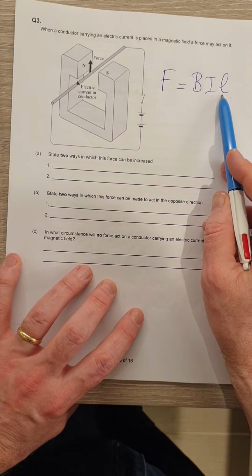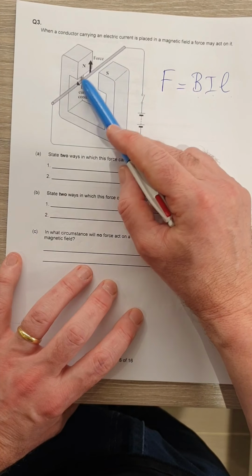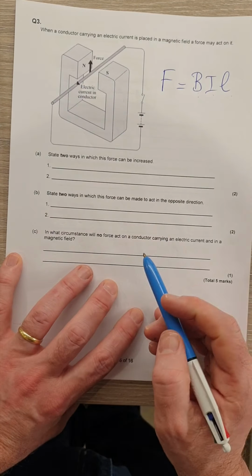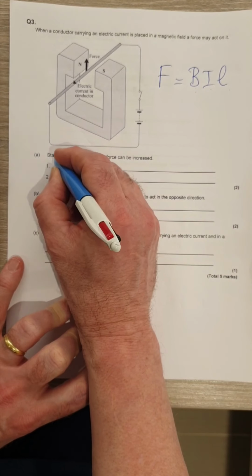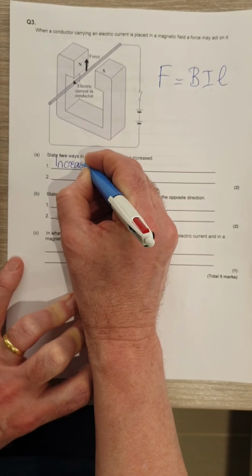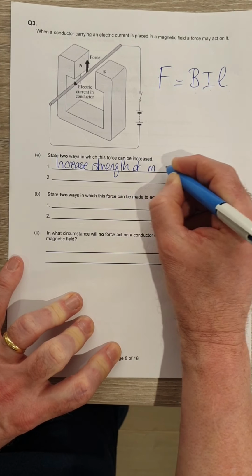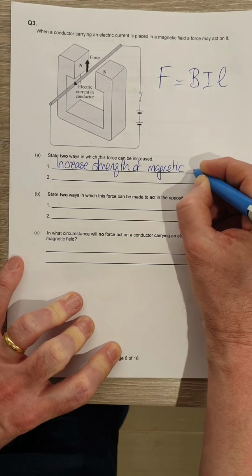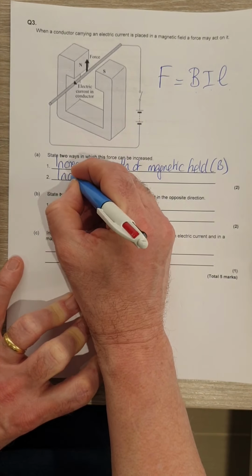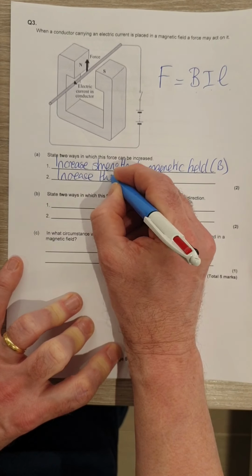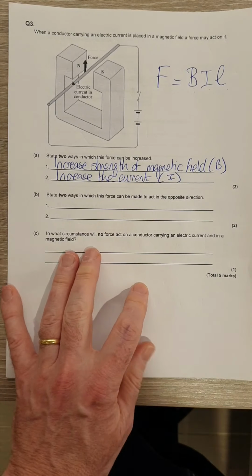We're not going to change the length of the wire because we're dealing with this situation. We just want to increase the force on the wire. So that leaves us with, how can it be increased? We can increase the strength of the magnetic field. That is, increase the value for B. Or we can increase the current, the value for I.